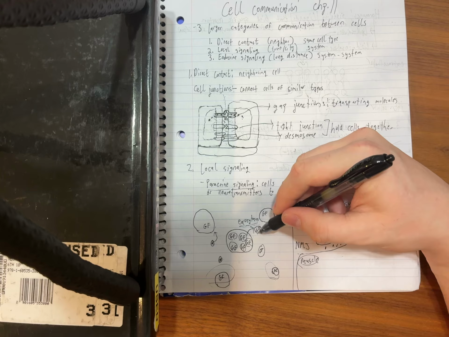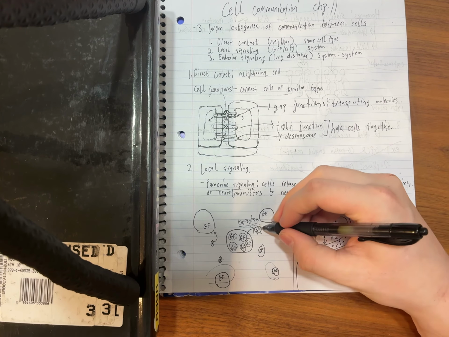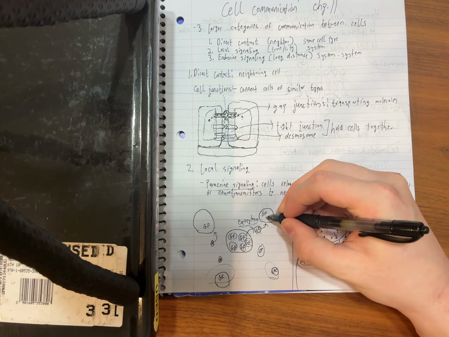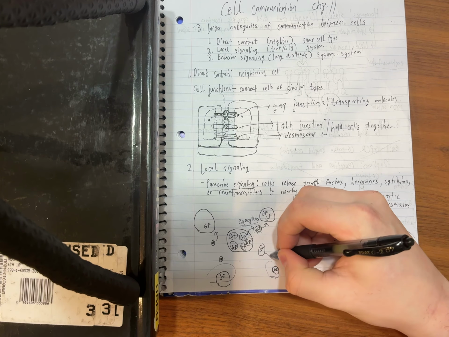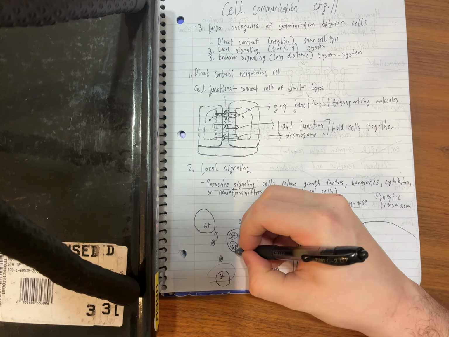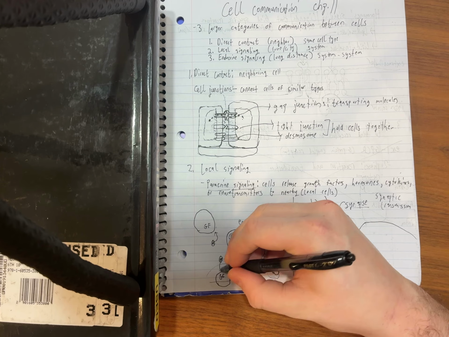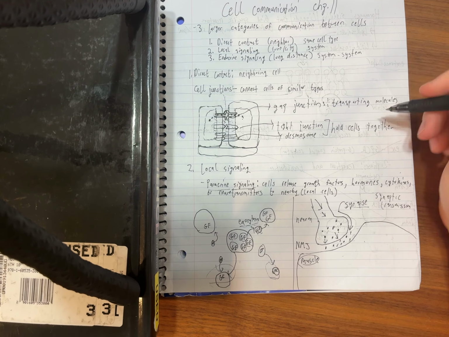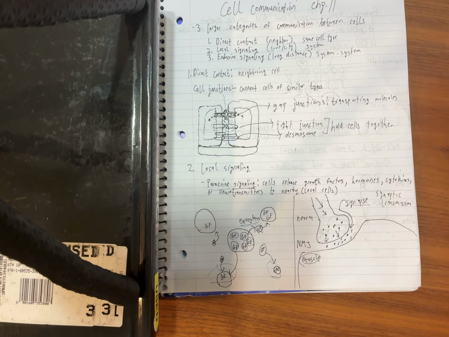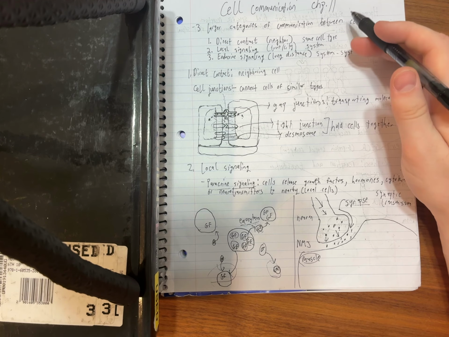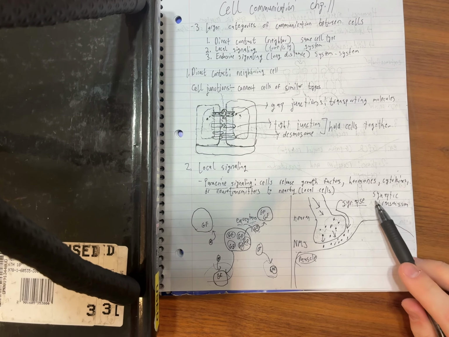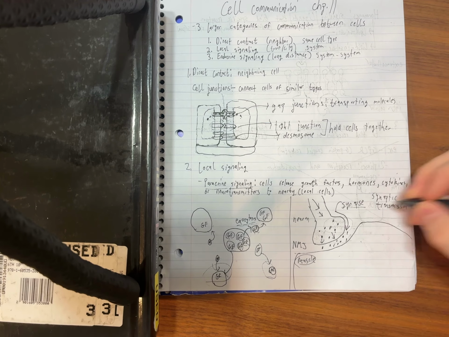send these vesicles containing growth factors out, and they can start being picked up by other cells. And when that happens, those cells can finally proliferate and do their thing. And that's going to be paracrine signaling. A subdivision of paracrine signaling over here is going to be synaptic transmission.